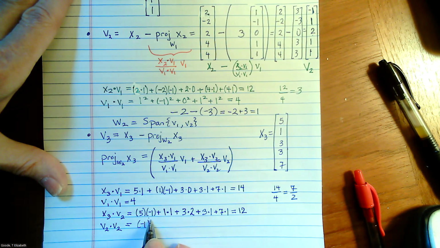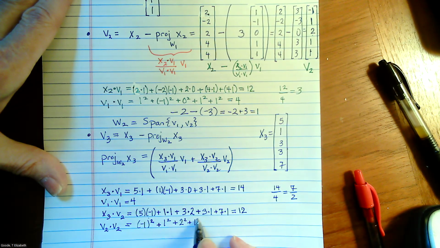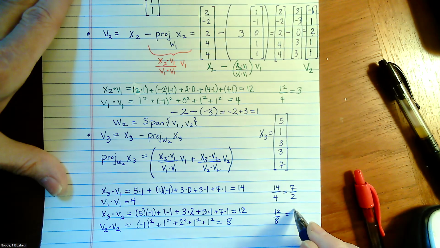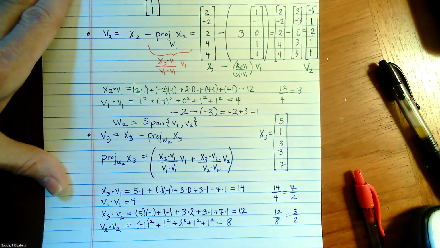So it's -1 times -1 or -1 squared, right? Yeah. 1 squared plus 2 squared plus 1 squared plus 1 squared. Great. That's going to be 4, 5, 6, 7, 8. Yep. So 12 over 8. It's going to be 3 over 2. You got it.